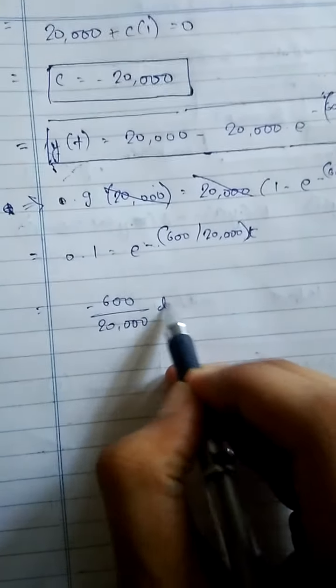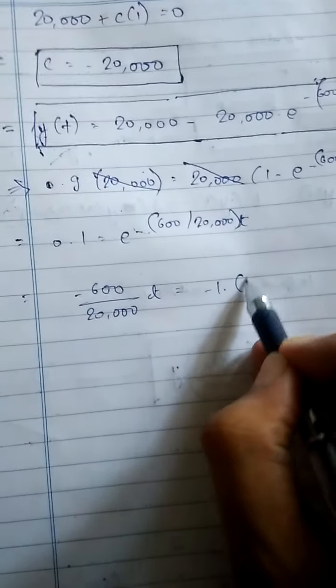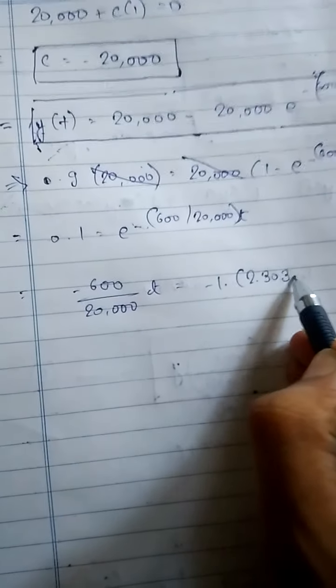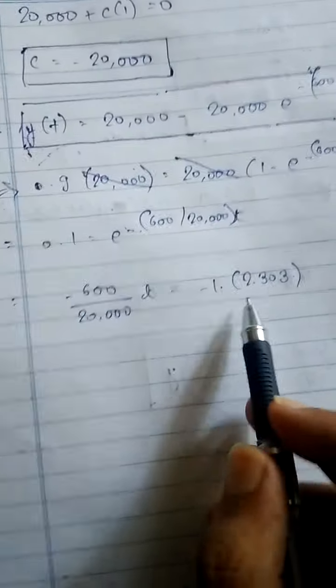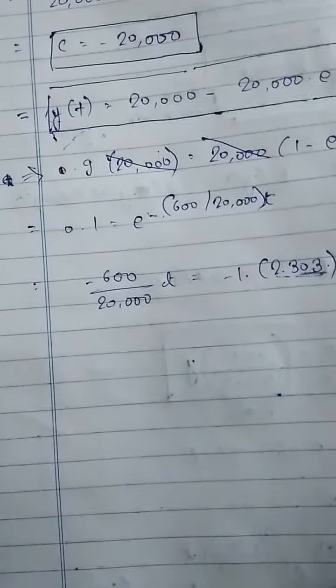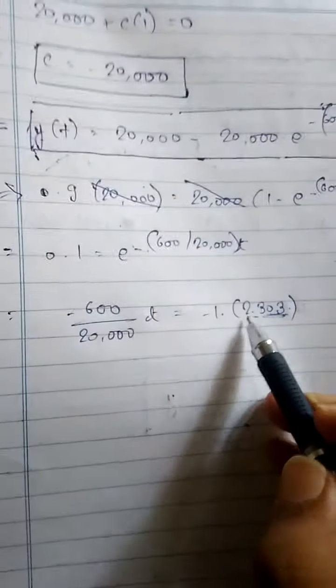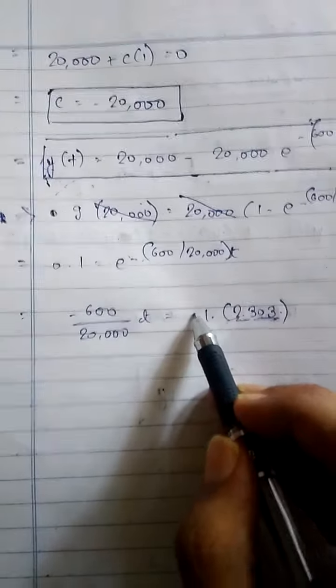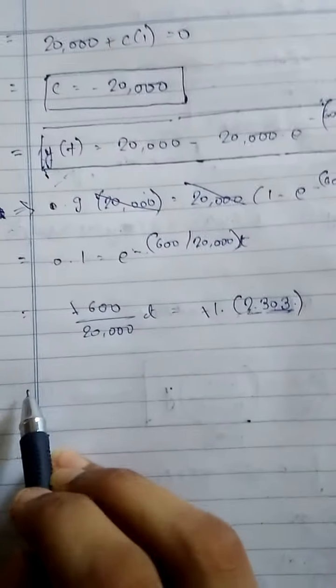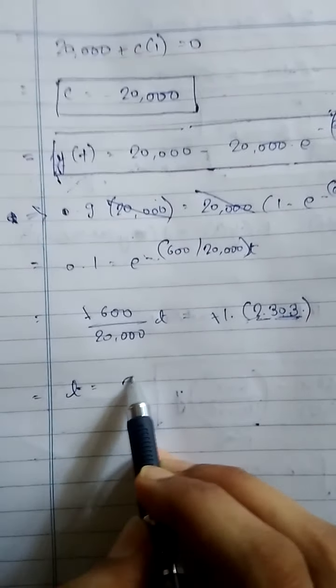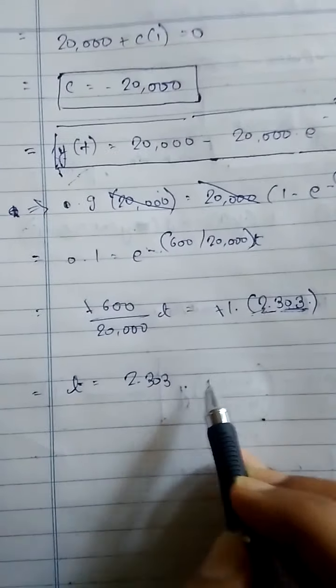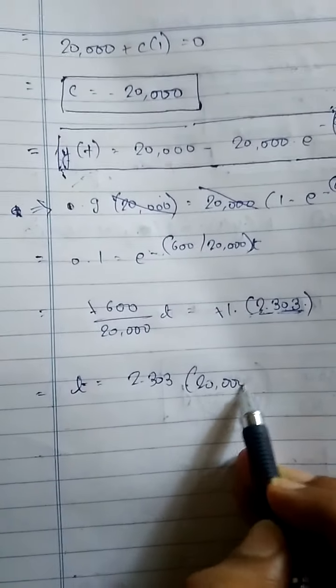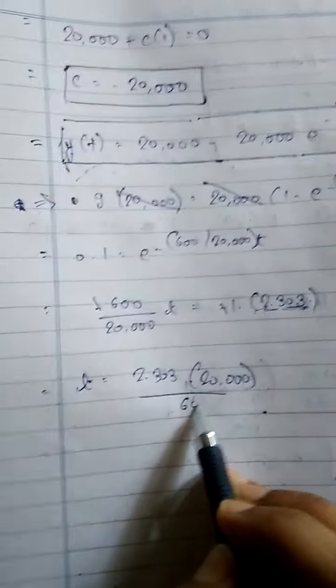this t minus 1 times 2.303. This factor comes because of the conversion between log to the base e and log to the base 10, so we need to multiply with an additional factor of 2.303. So we cut this and we get time equal to 2.303 times 20,000 by 600.